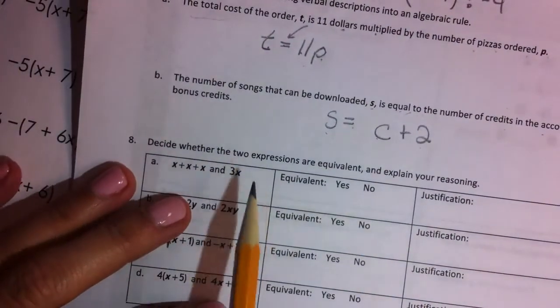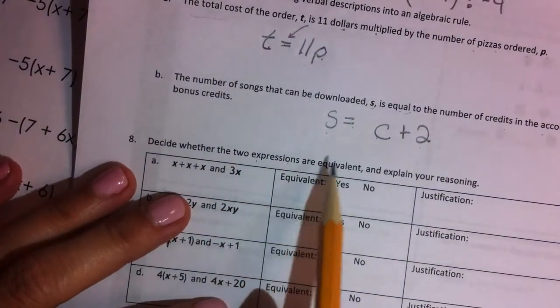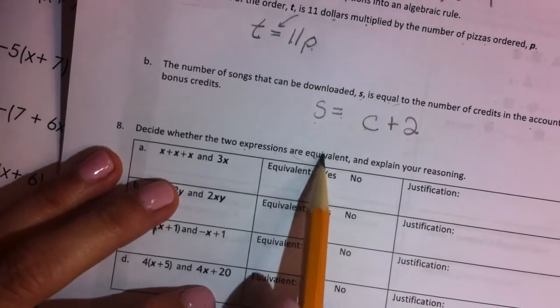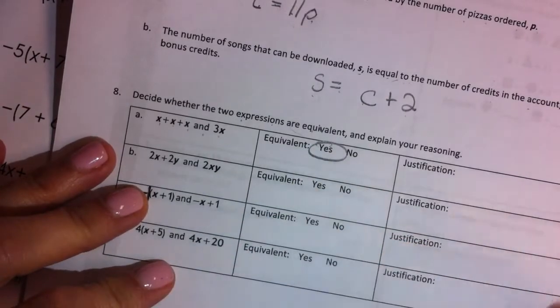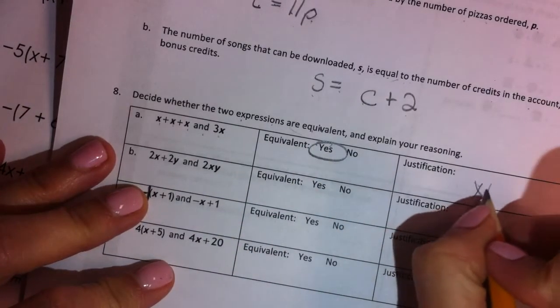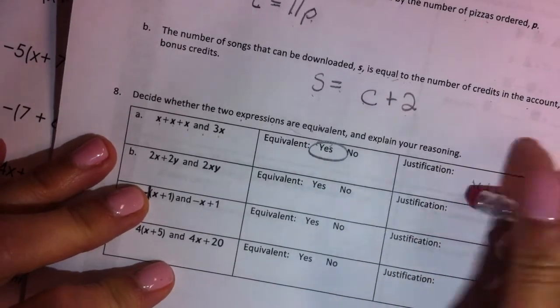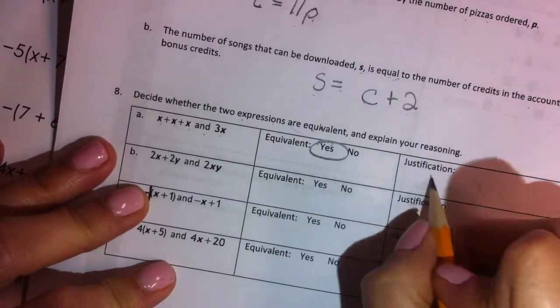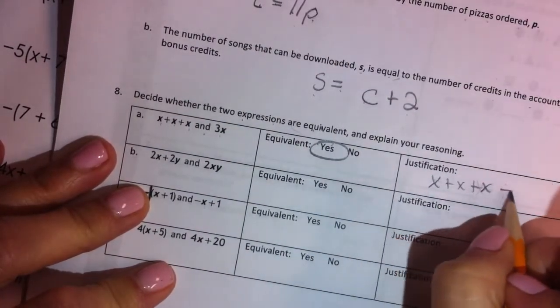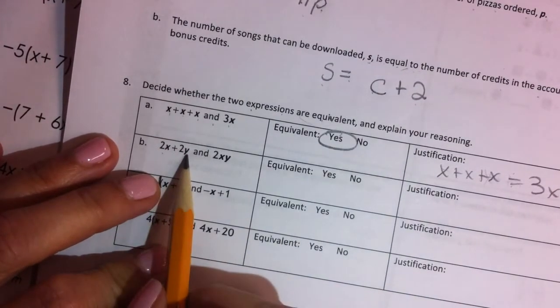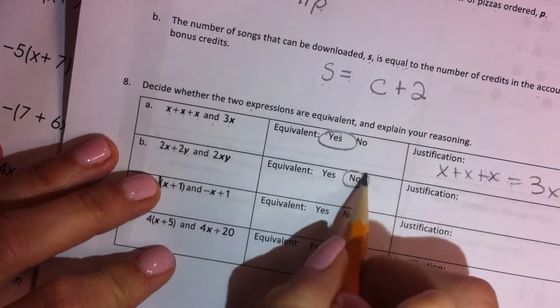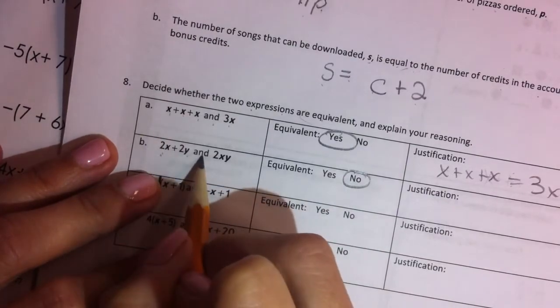Okay. Describe whether the two expressions are equivalent. Remember, fancy word for equal or the same. X plus X plus X and 3X, yes. Because X plus X plus X is equal to 3X. 2X plus 2Y is 2XY. No, because X's won't talk to Y's.